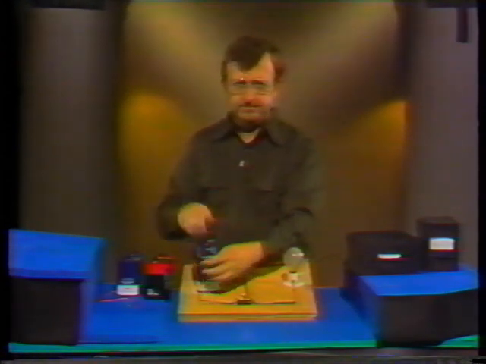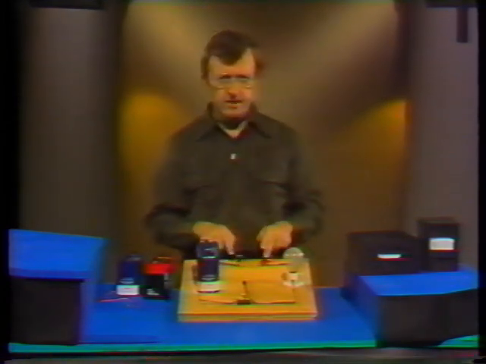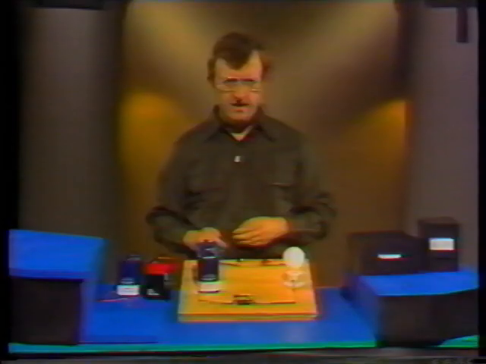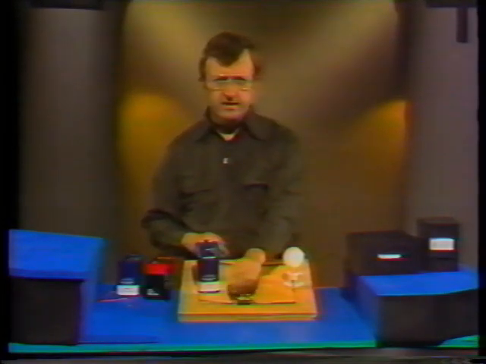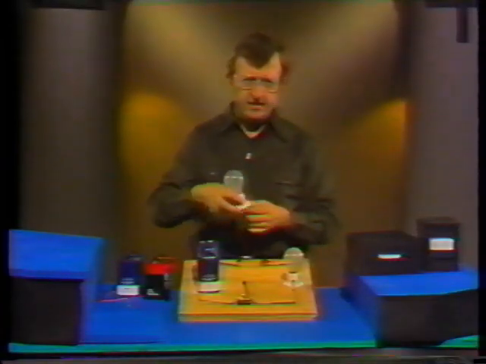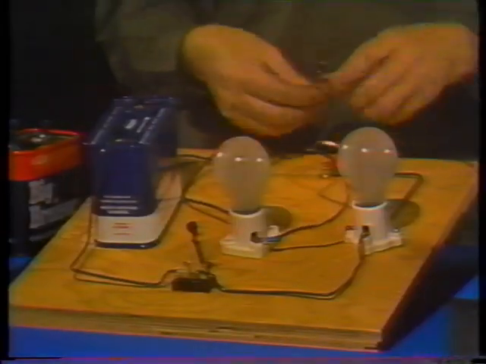12-volt battery. Now the meter is already hooked up, so we'll close the switch. We get 2 amps. Now, if we add another light bulb, we should get a lower reading because we're increasing the resistance.